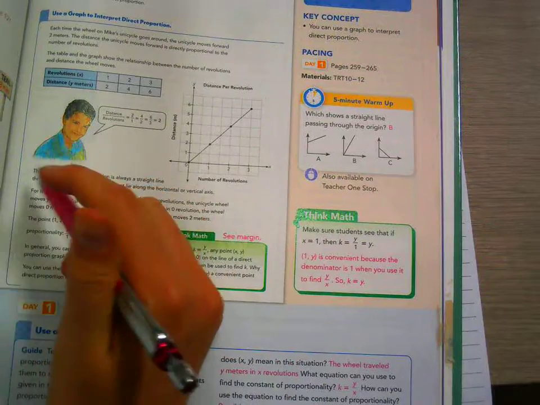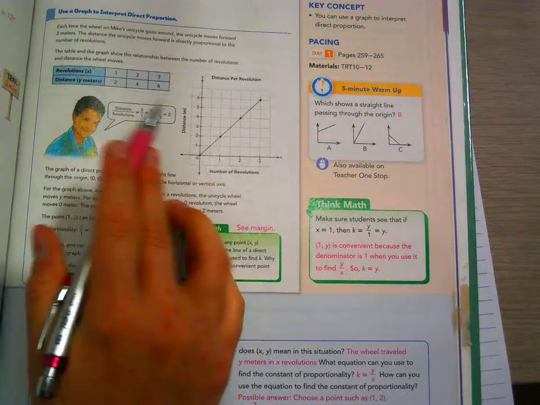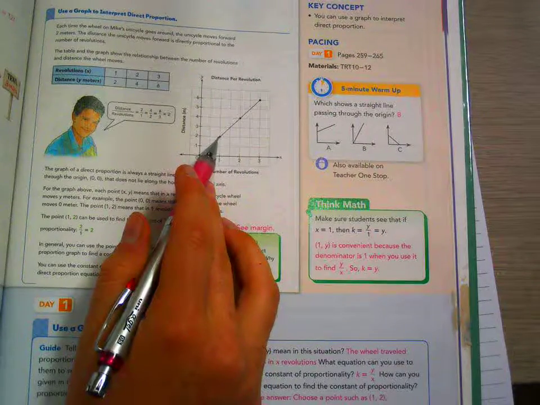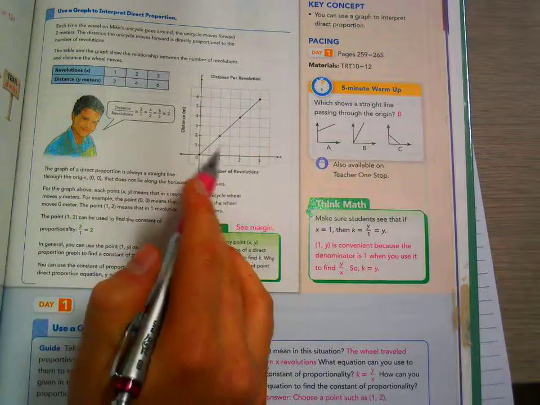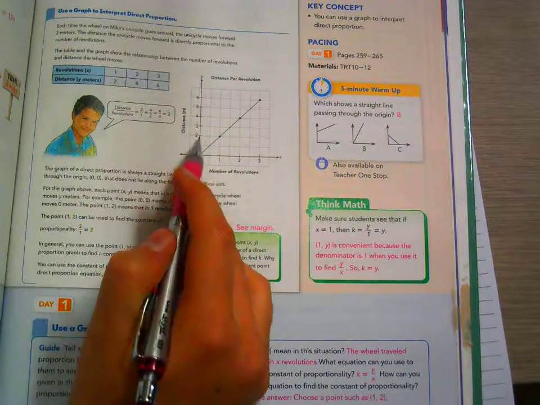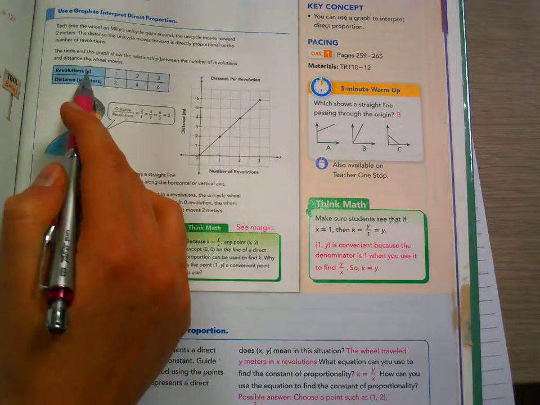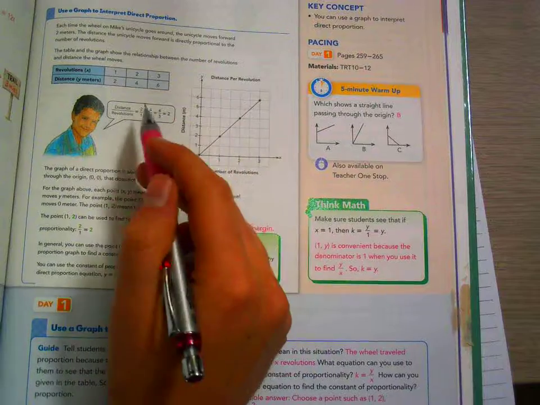our revolutions is 1, so we go this way 1, and our distance is 2, so we go this way 2. So we go 1 and we go 2. It's right here. Another point is we go this way 2 and we go up 4. Another one is 3 and 6. So each time we're doing it. Now if you can see, 2 equals 1, 4 equals 2, 6 equals 3. We're putting them into proportions.